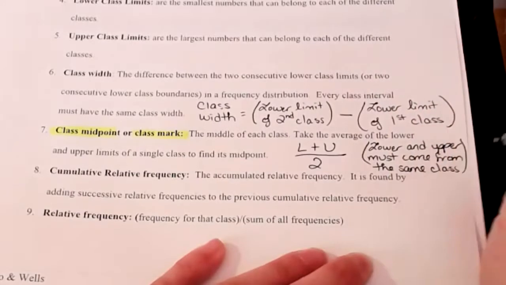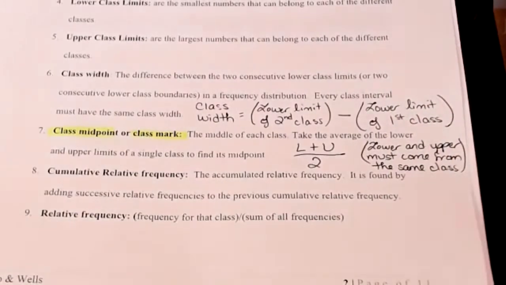Okay, keep that in mind. The lower and the upper must come from the same class if you want to find that class's midpoint. Good. Cumulative relative frequency, just think adding, right? So if you know your relative frequencies, you're just going to add the next one. And I'll show you that. That one's actually pretty easy.